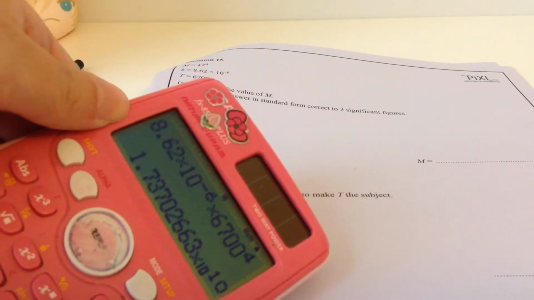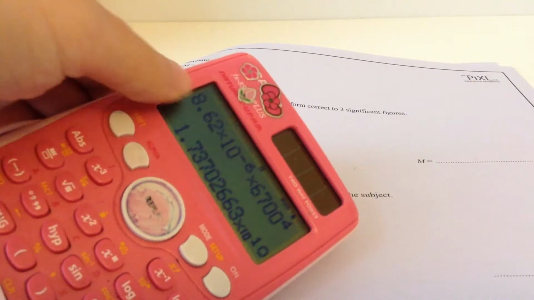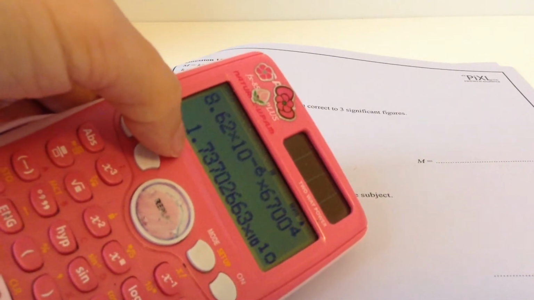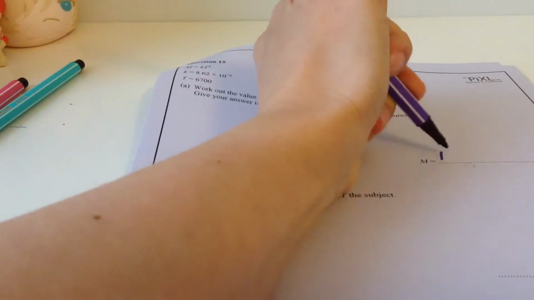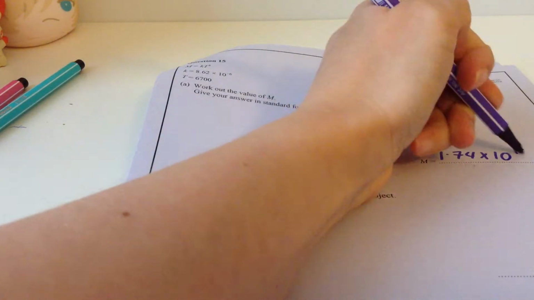It says give your answer in standard form. My calculator does standard form for me, so that's good. 3 significant figures, so I'm going to do 1.74 times 10 to the 10.